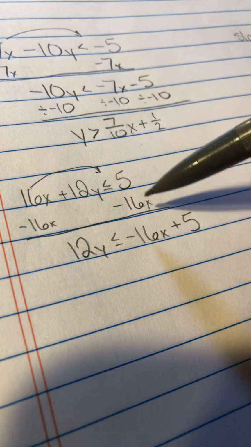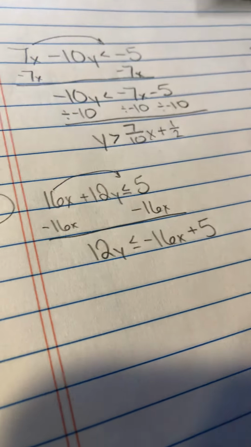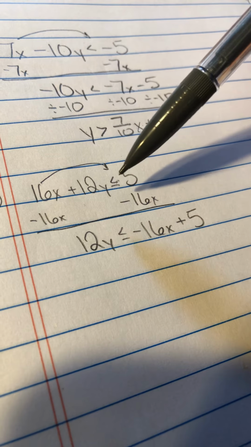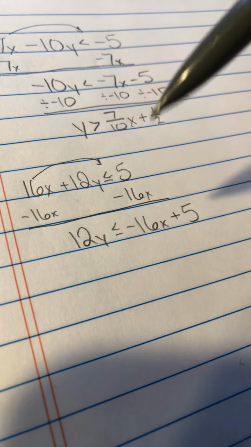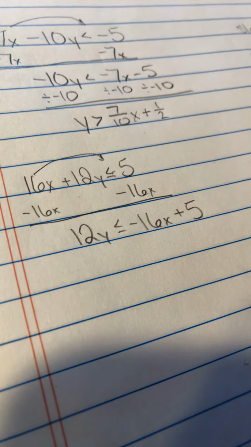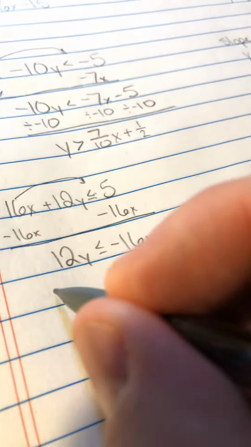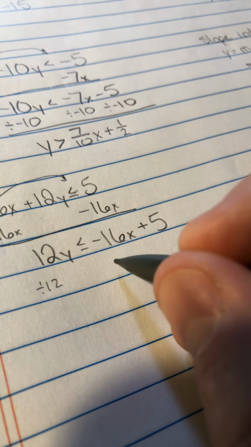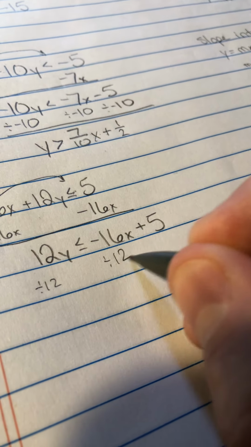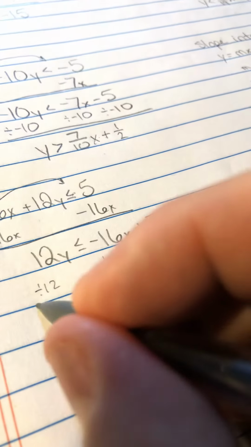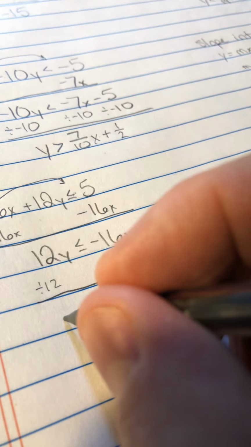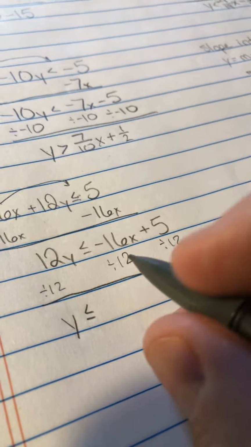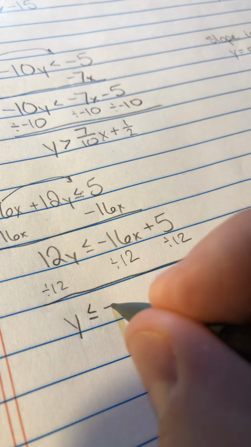You can't combine the 5 and the 16 because the 16 has the x. Remember, this was added or subtracted. It does not change the sign of the inequality if it's added or subtracted. Okay, it's only if you divide or multiply by a negative. And then right now we got to get rid of the 12, so we got to divide it by 12. And remember, if you divide or multiply, you got to do it to everything. So now we have y is less than or equal to, since it wasn't a negative, it doesn't flip the sign. And then we got negative.